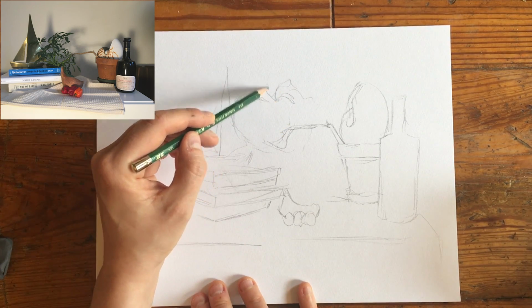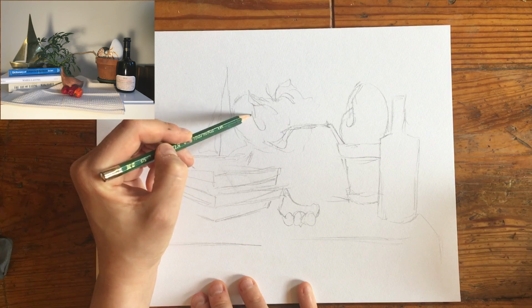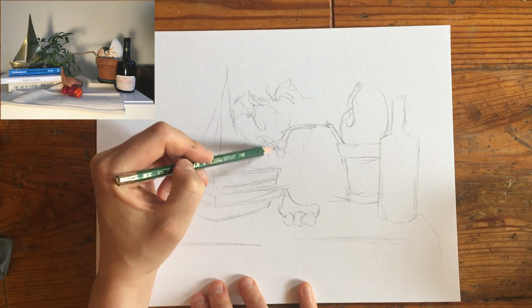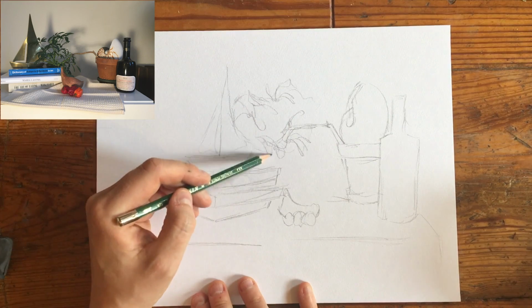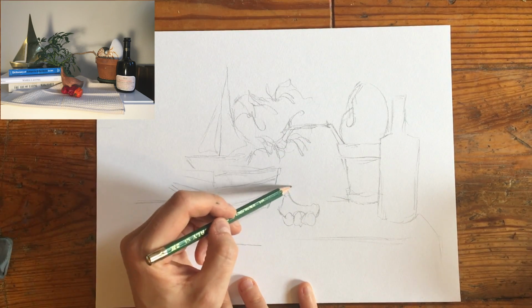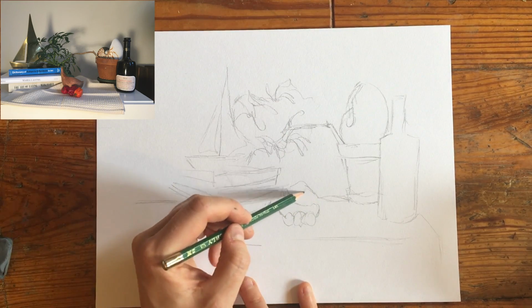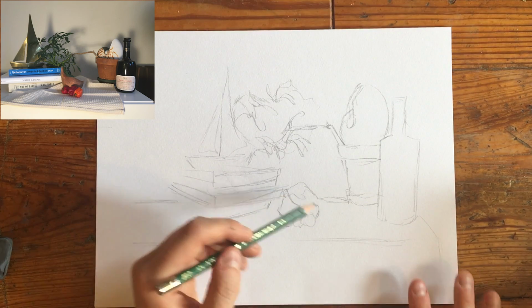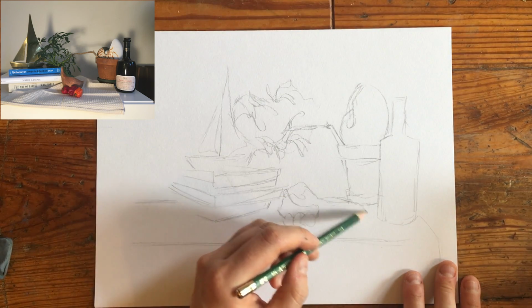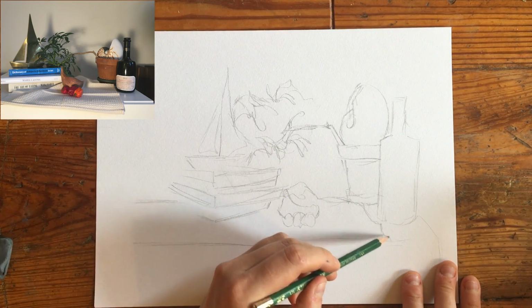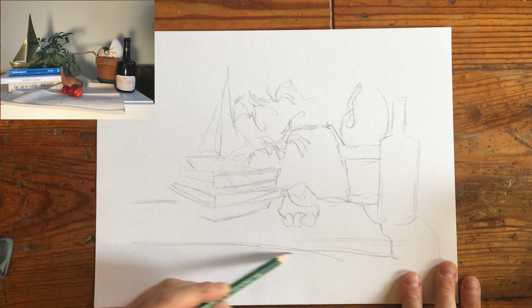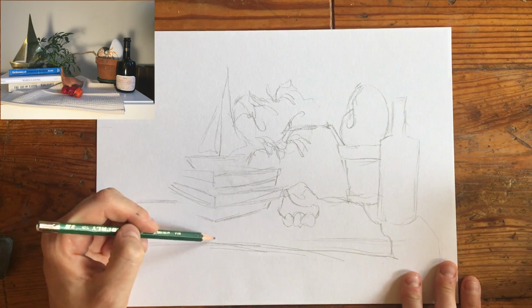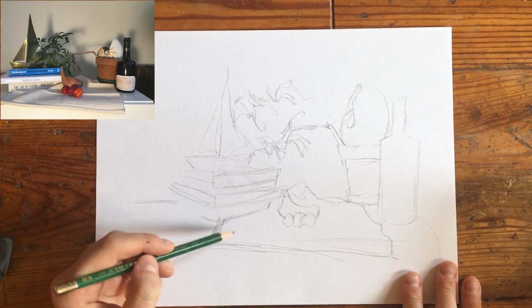the picture frame. So again, I'm just making loose marks, I'm using my eye to see, and I'm not necessarily using my hand or looking at my hand as it's creating. And the last thing I'm gonna sneak in here is this kind of abstracted cloth that I've added into my still life.